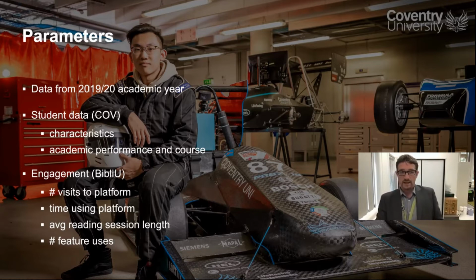And then, as you can imagine, we've got a big file of student data, and we were using the email address to join that data with the engagement stats that Bibliu provided. And obviously there are quite a lot of stats in there, but those are the things on this slide that we were particularly interested in.